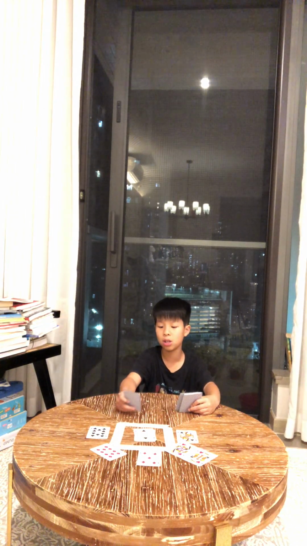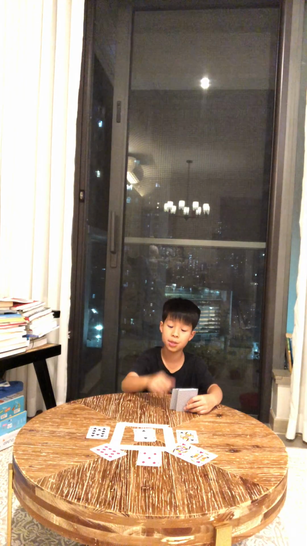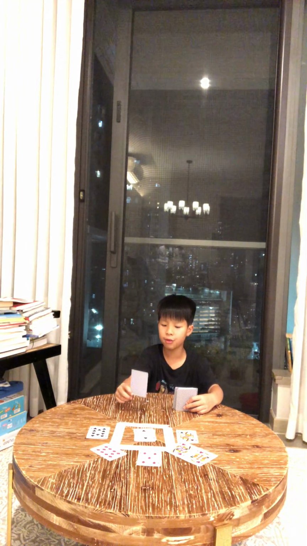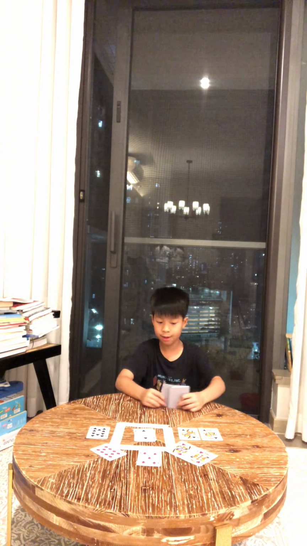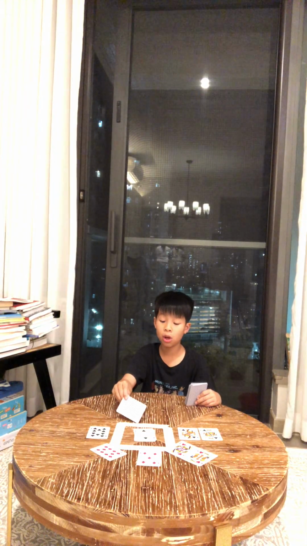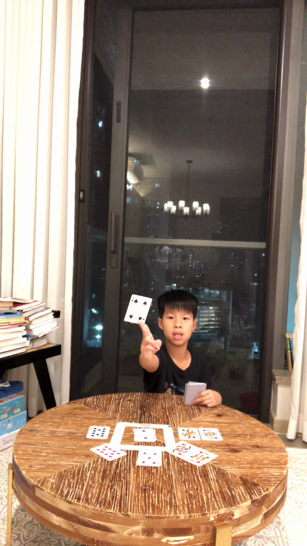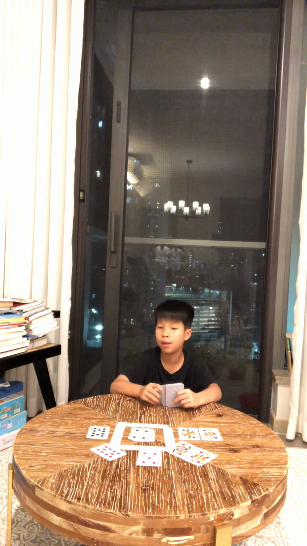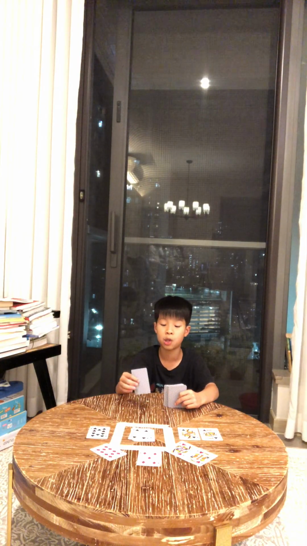Then I have a King of Clubs. This King of Clubs has a face, so I will put it in the card that has a face but is not red. Then I have a 4. They're asking for a card that is red and has a 4 in it on the bottom criteria. But even though this is a 4, it is not red. So therefore, it goes in the middle, as matching none of the criteria.